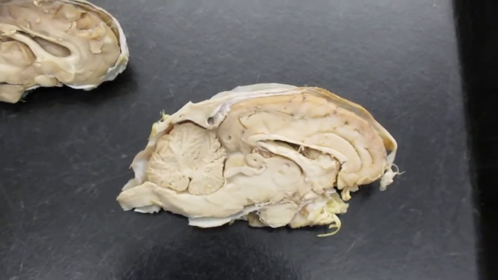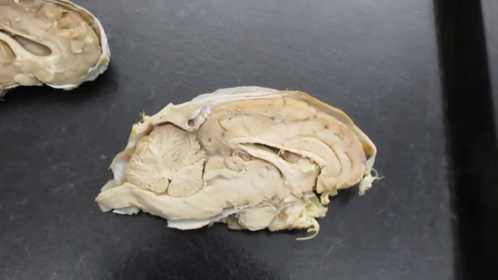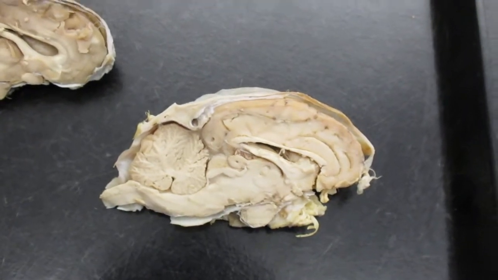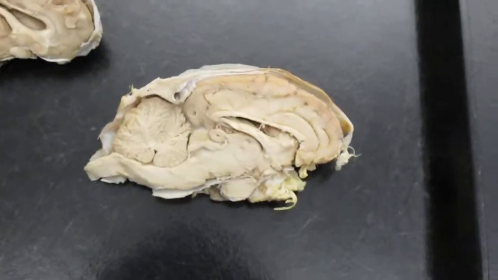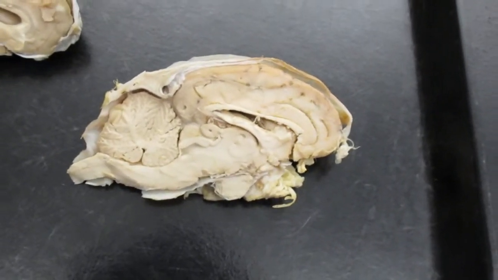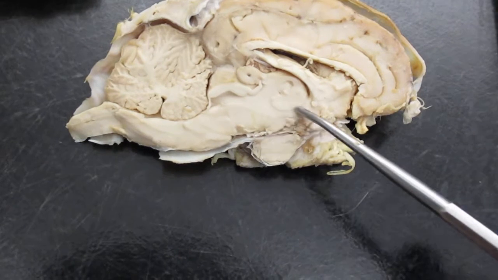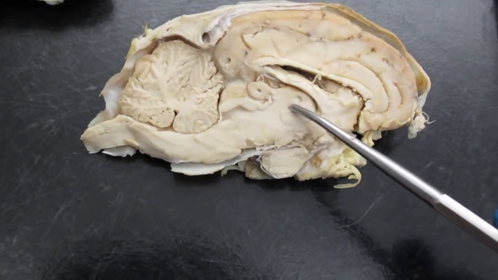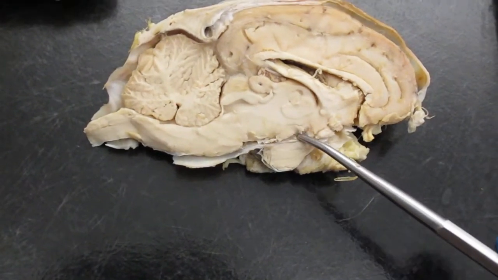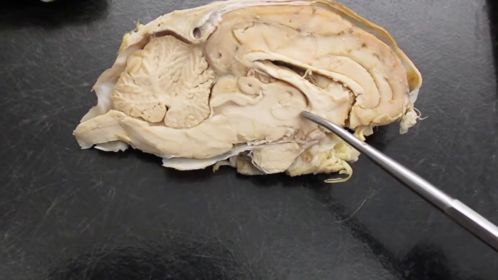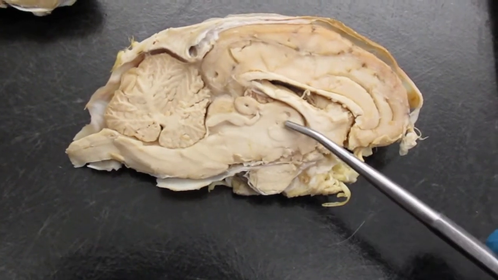Let's get started with the endocrine and reproductive system dissection. What we're looking at here is the sheep brain. So I want you to know some structures with the sheep brain. This ball-looking structure here that the probe is circling, that is the thalamus. This triangle structure here is your hypothalamus.